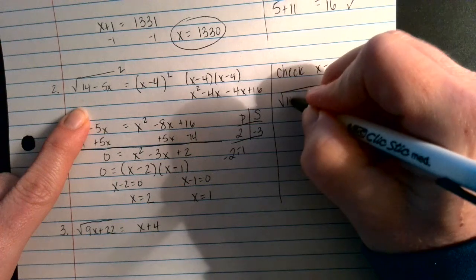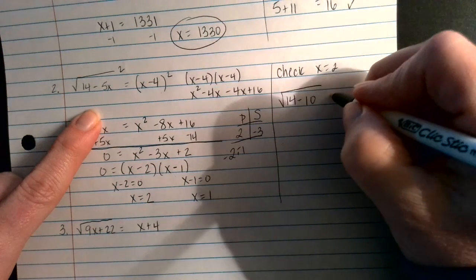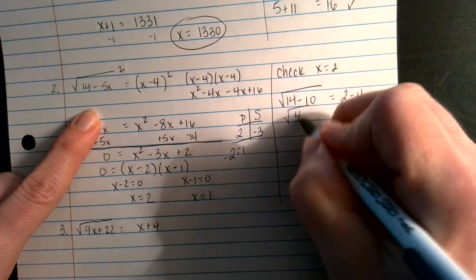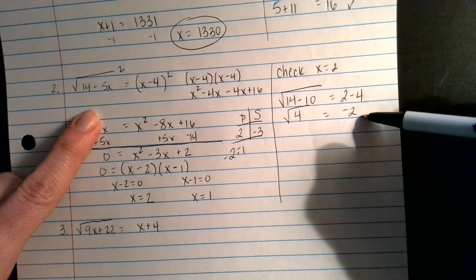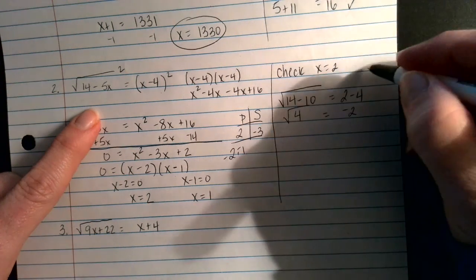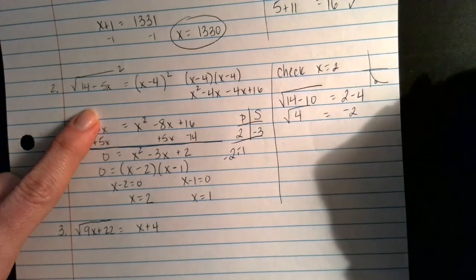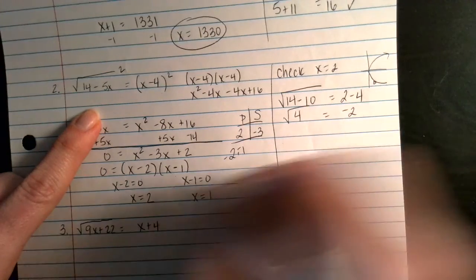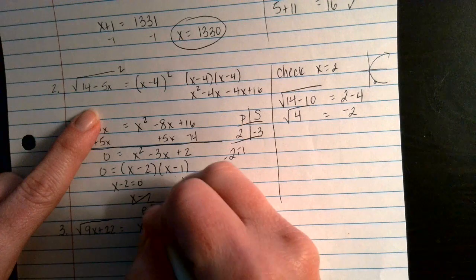It's going to be the square root of 14 minus 10. We're going to go ahead and do the 5 times 2. And this needs to equal 2 minus 4. So I get the square root of 4. And then the right-hand side is negative 2. I don't want to deal with a negative coming out of the square root because that would be like having my value down here when I graph the radical equation. I only want to deal with positives. So this too is an extraneous solution.